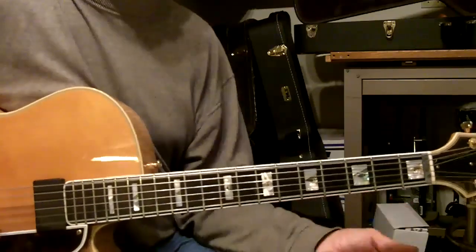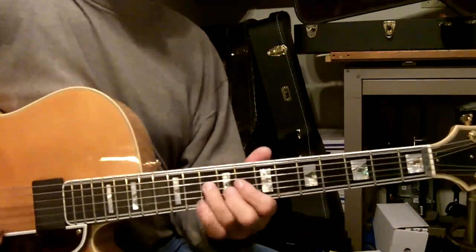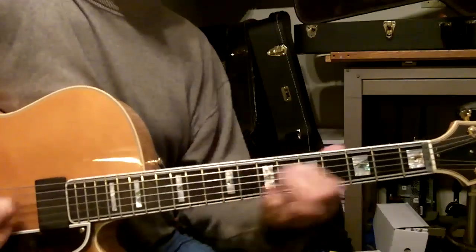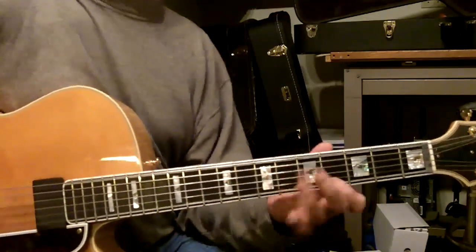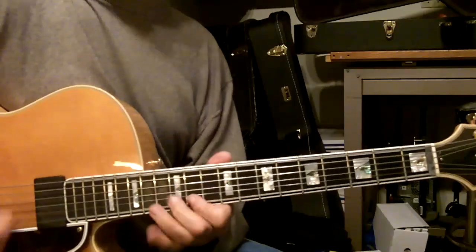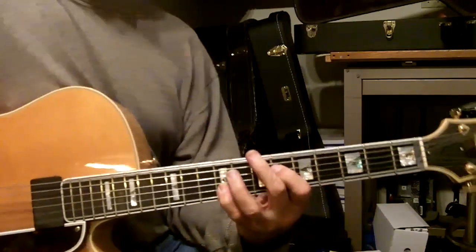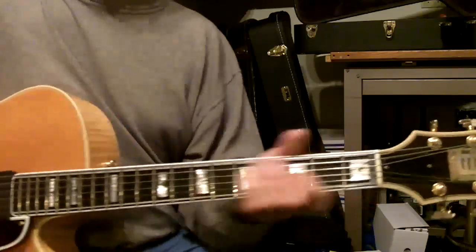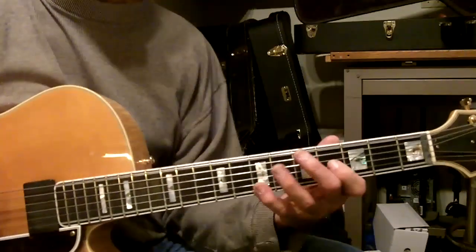Same kind of pattern, just using little licks to feel it. I just took a simple idea and used rhythm and blue notes, those are the blue notes.